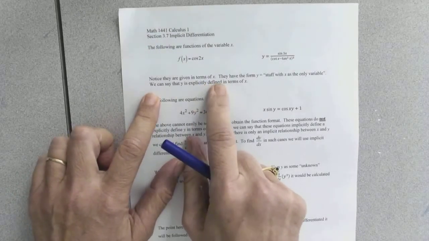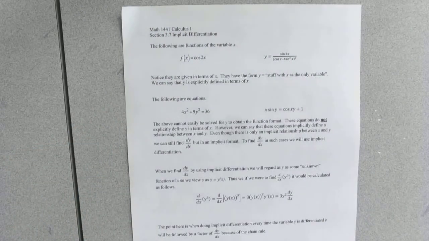Notice they're given in terms of x. They have the form y equals stuff with x as the only variable. We can say that y is explicitly defined in terms of x. If I tell you what the value of x is, you can find the value of y. Put one number in, one number comes out. Functions.